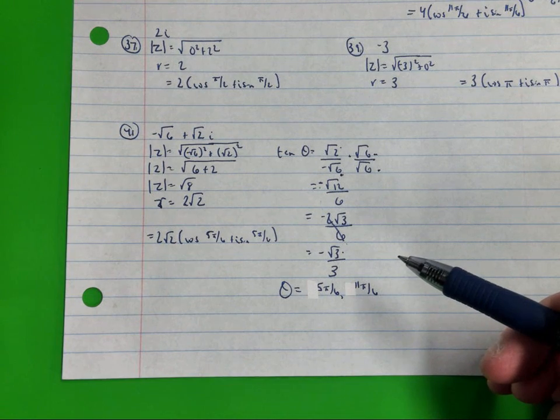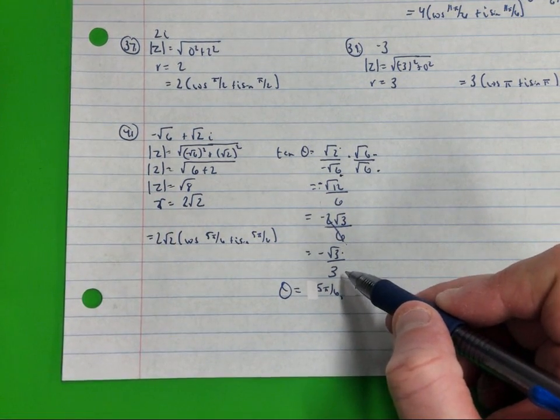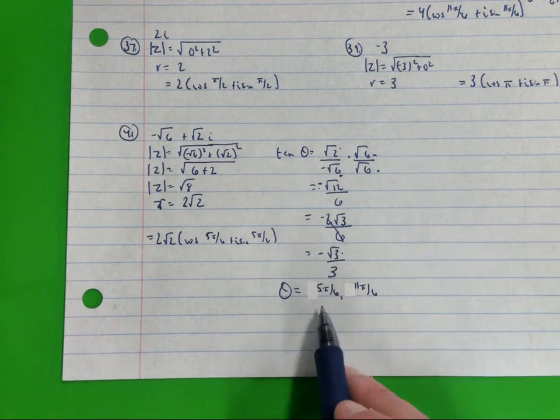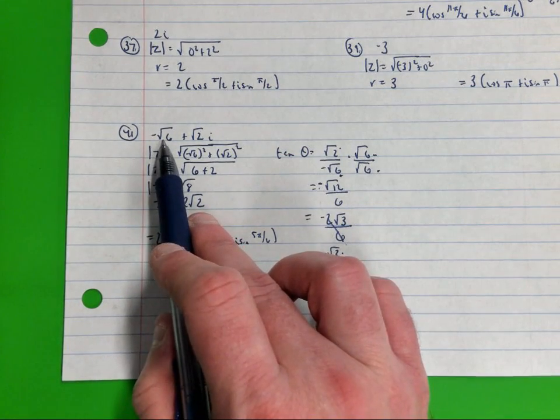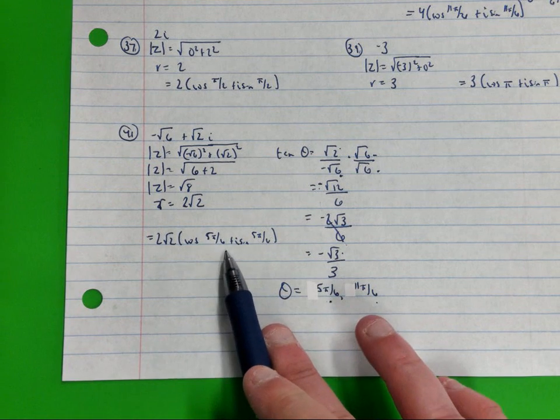I think, okay, which reference angle has a tangent of negative square root of 3 over 3? That's pi over 6. It's negative, so it's got to come out of quadrant 2 or 4. Here's 2, here's 4. Look back at the original. If I was to graph this, this will be in quad 2. That's why I take this one right here into my answer.